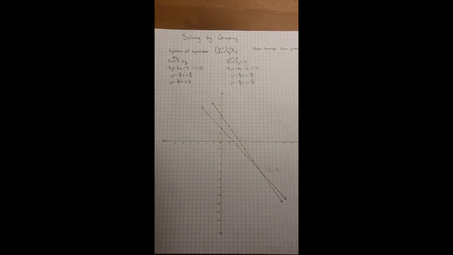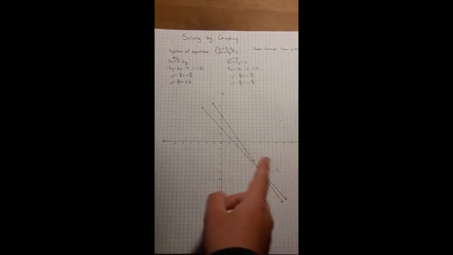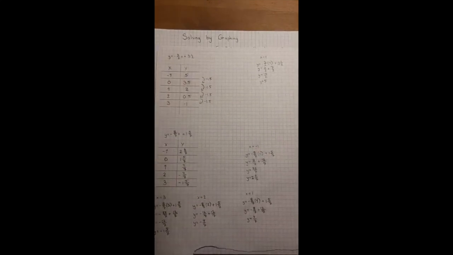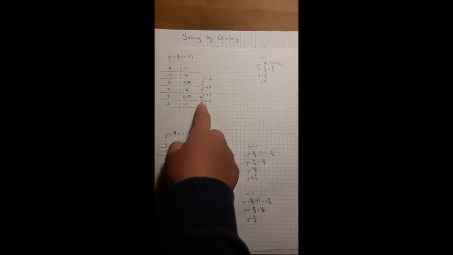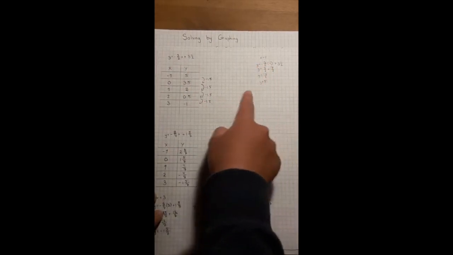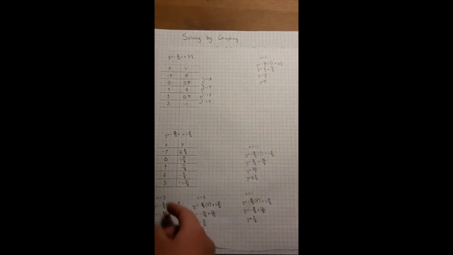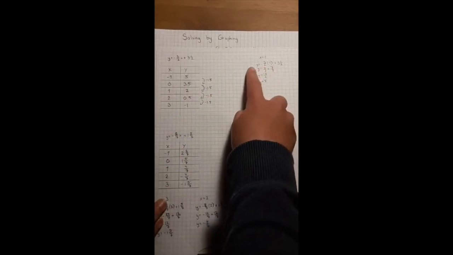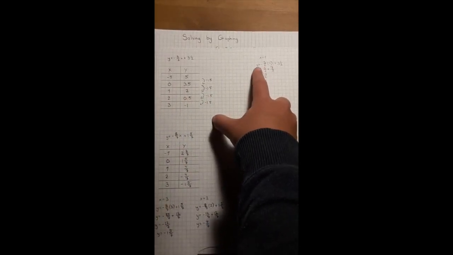And so we have to be able to plot all the points. So right here what I did is I just plugged in these numbers into the equation to get some points that were easy to graph. So right here I just did this.